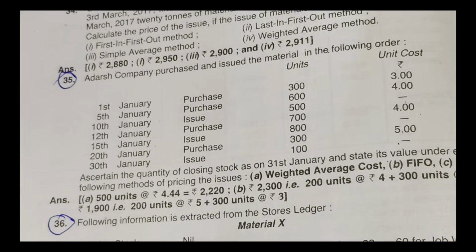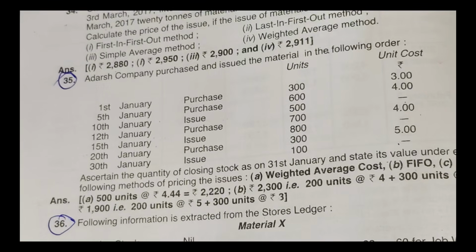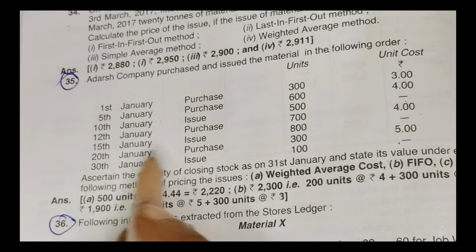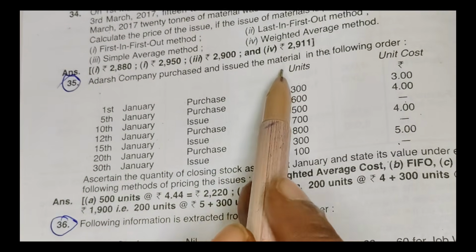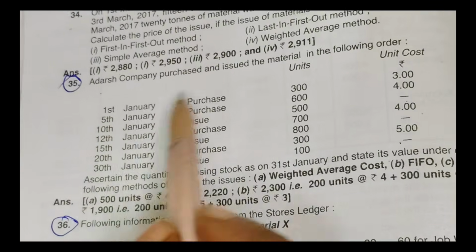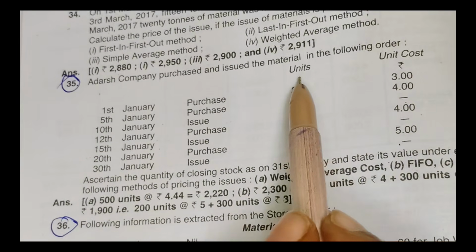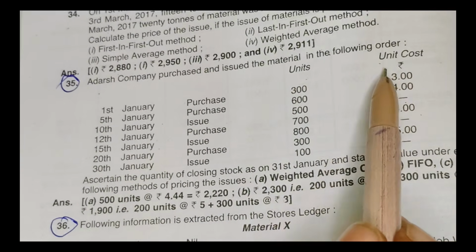Today we will see the FIFO method, that is first in first out method, under the material chapter. Here we have one question regarding that method. Adarsh company purchased and issued the material in the following order. Here given units and unit cost. Units are nothing but quantity and unit cost is nothing but price.